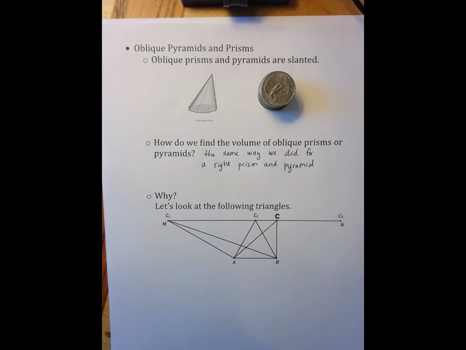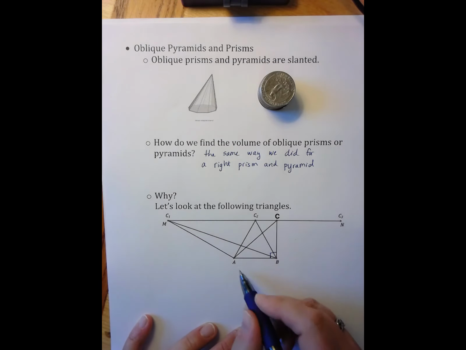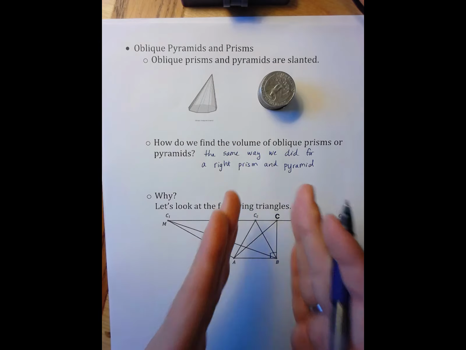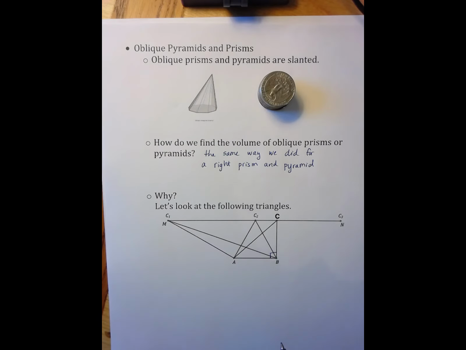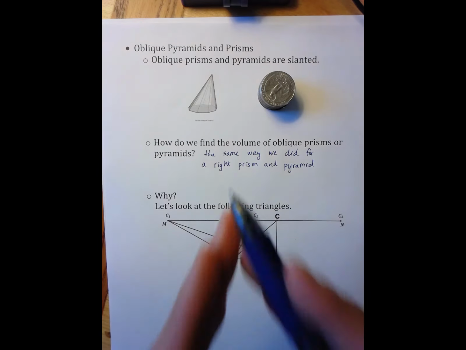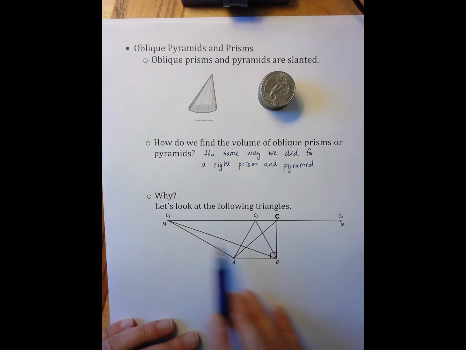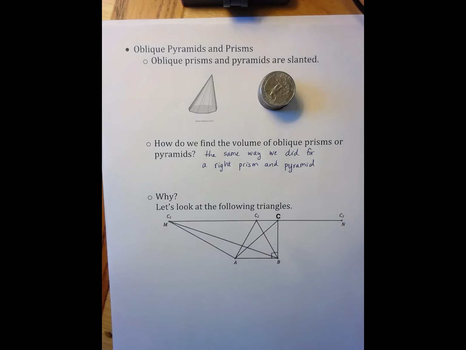So if you can imagine, these are the bases of triangular prisms. One base is triangle ABC, so imagine a prism coming straight up from there. One is ABC2, and again that prism coming up. And the last we're going to look at is ABC1, and again that prism coming straight up. So we're looking right now just at the base.